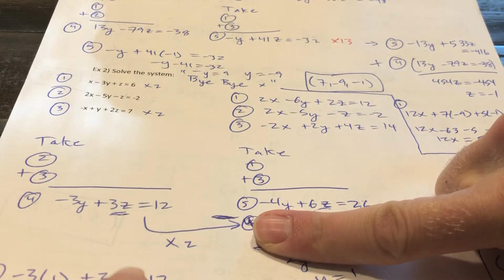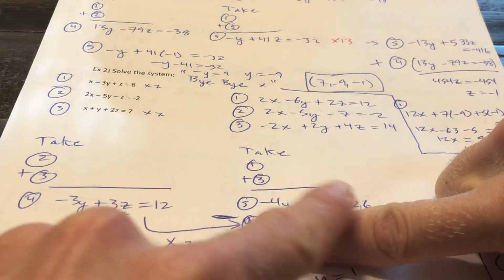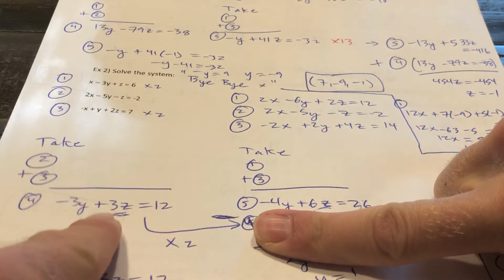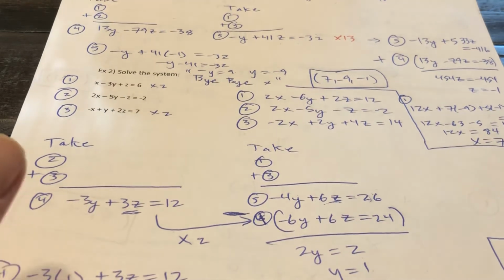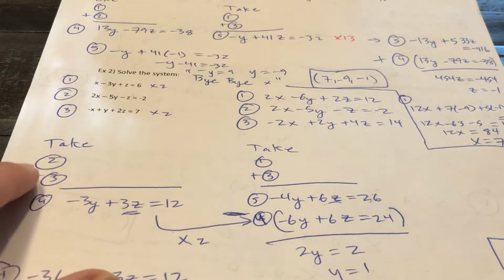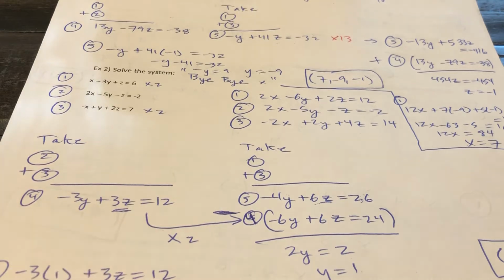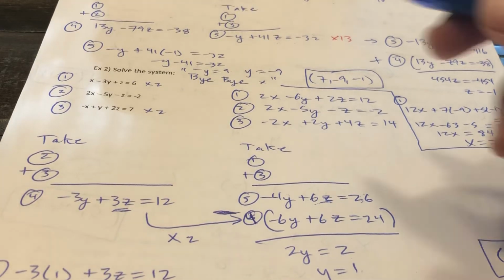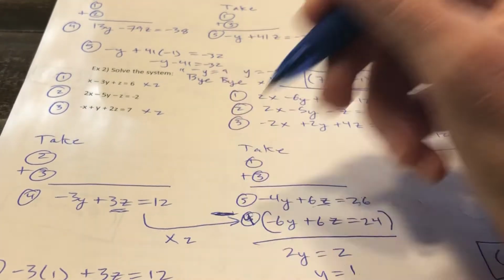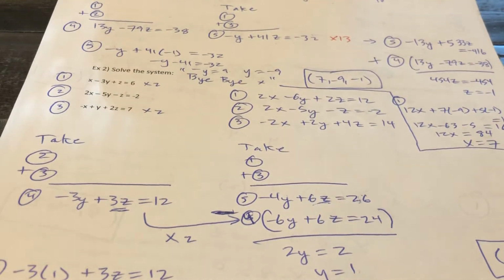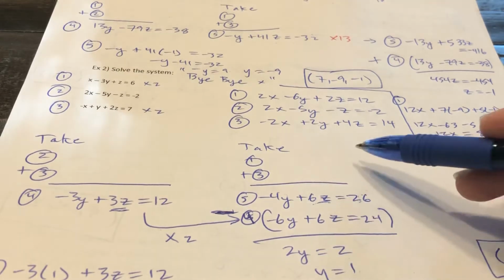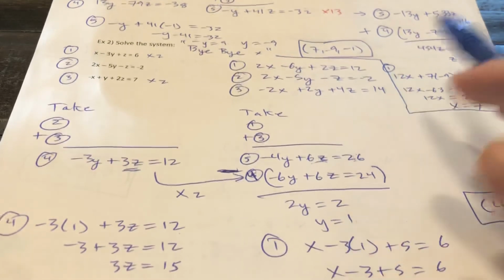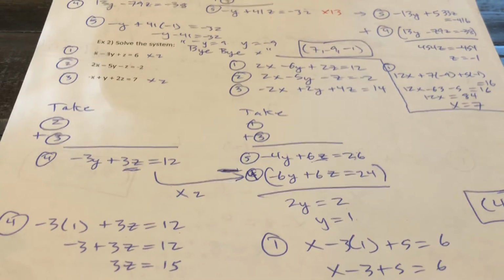So then I look, I can make this 3z into 6z if I double equation 4. And that's what I did. I put it under 5. The order doesn't matter. The z's are the exact same sign. 6 and 6 gives you 0 if I subtract. So I'm subtracting. All right. Then I get 2y is equal to 2. Y is 1.